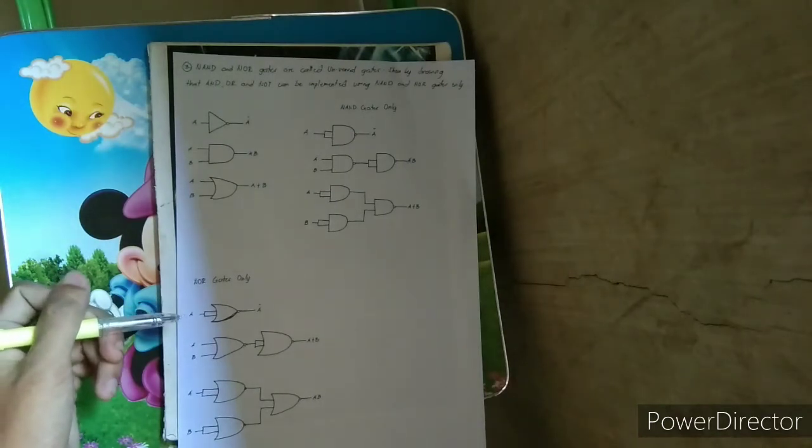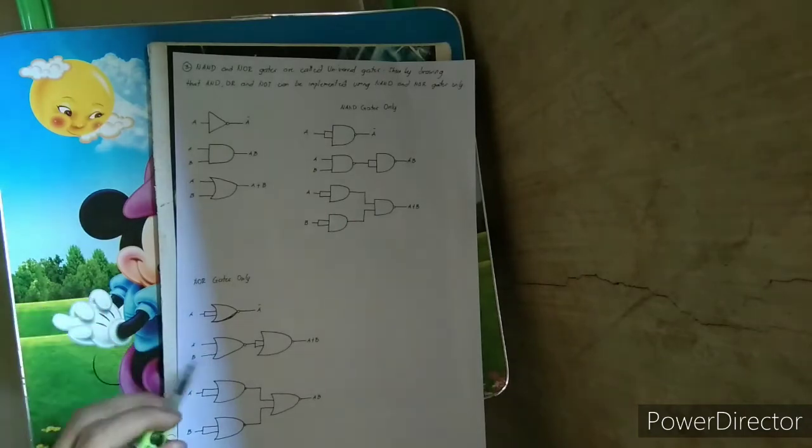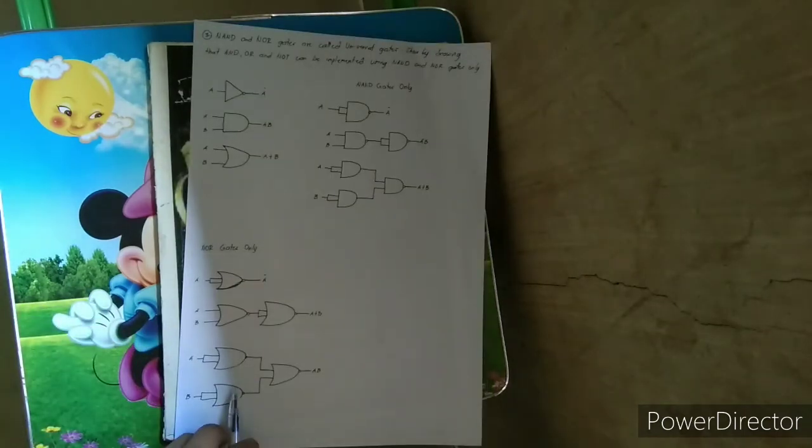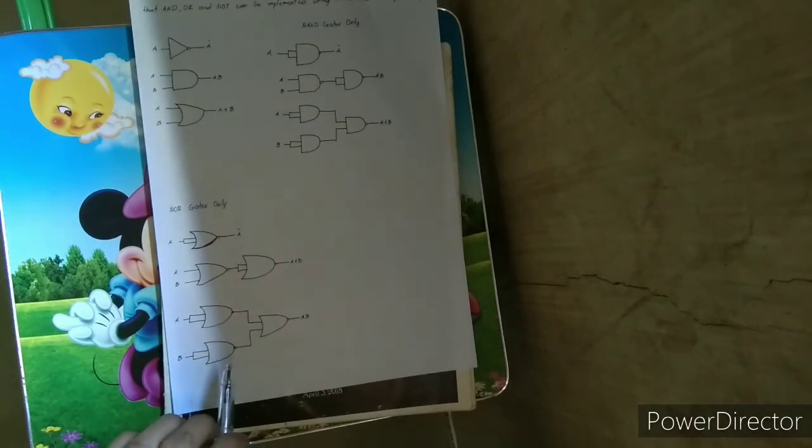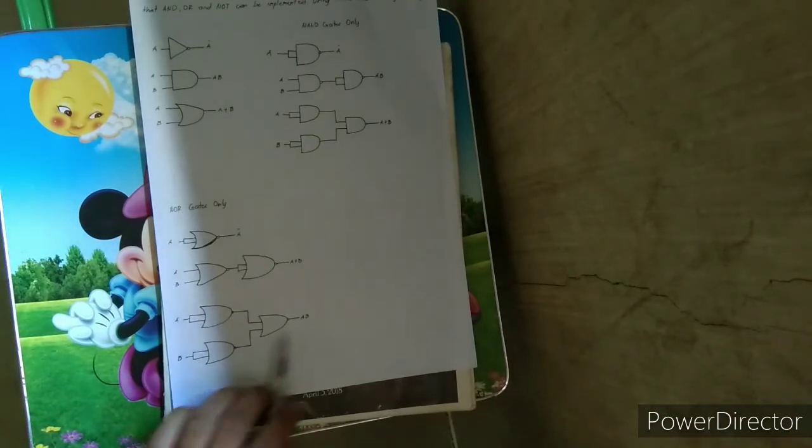In AND implemented using only NOR gates, an AND gate can be replaced by NOR gates with all its inputs complemented by NOR gates. So these are the gates that we use.